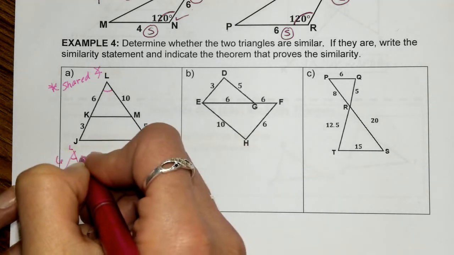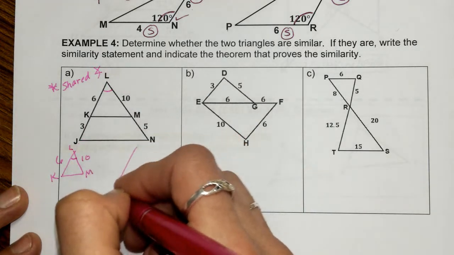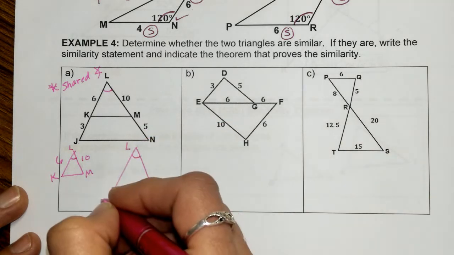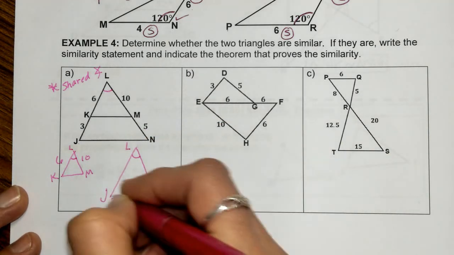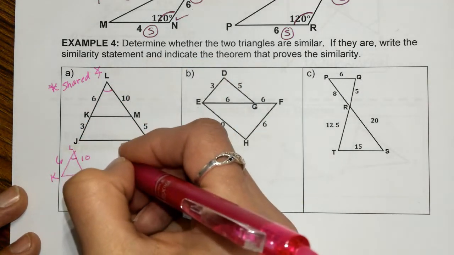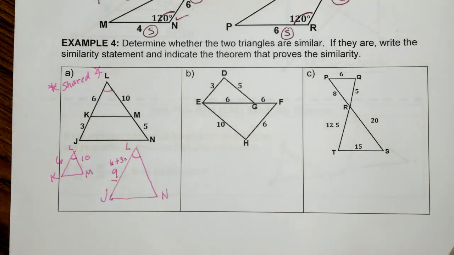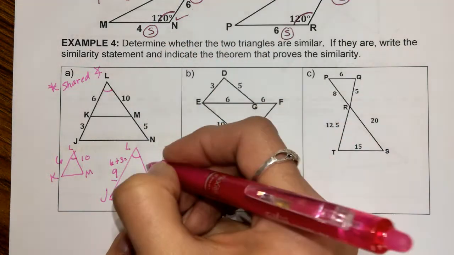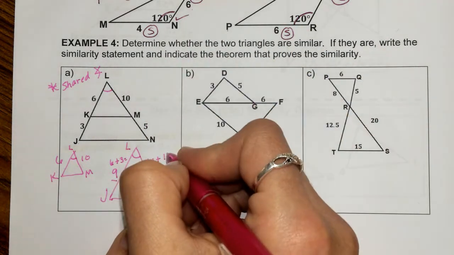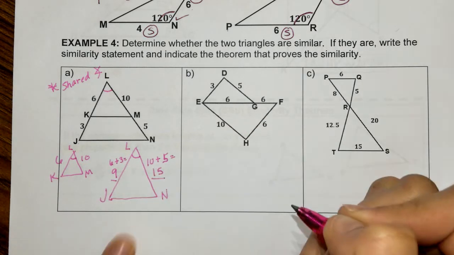Here's the 6, and here's 10. Now I'm going to draw LJN. So here's L, that congruent angle, that shared angle. Here's J, and here's N. Now the whole side is going to include that 6 and the 3. So we have to do 6 plus 3 to give us 9 as our side length. Over here we have the 10 plus, I'm sorry, not 15, plus 5. Plus 5, we're going to end up with, there's where I got the 15 side length.